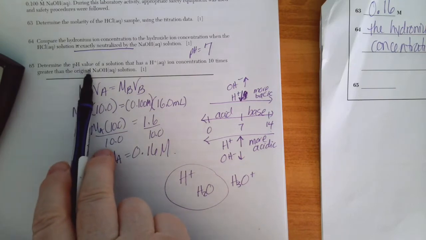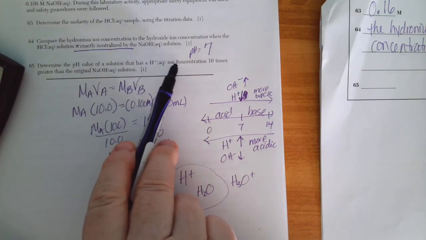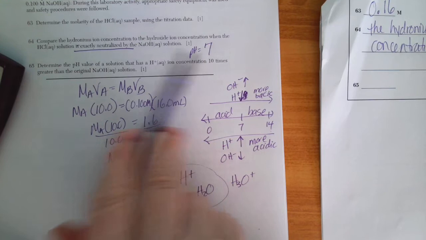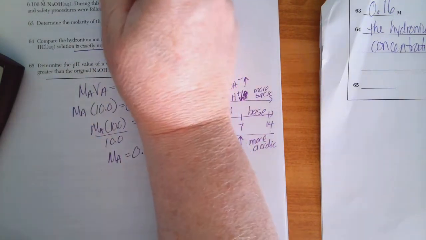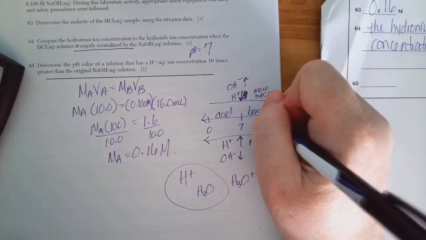All right, one last question in this one. Determine the pH value of a solution that has an H plus ion concentration 10 times greater than the original NaOH. Well, what was the NaOH? 13. Okay, so here's 13 right here.